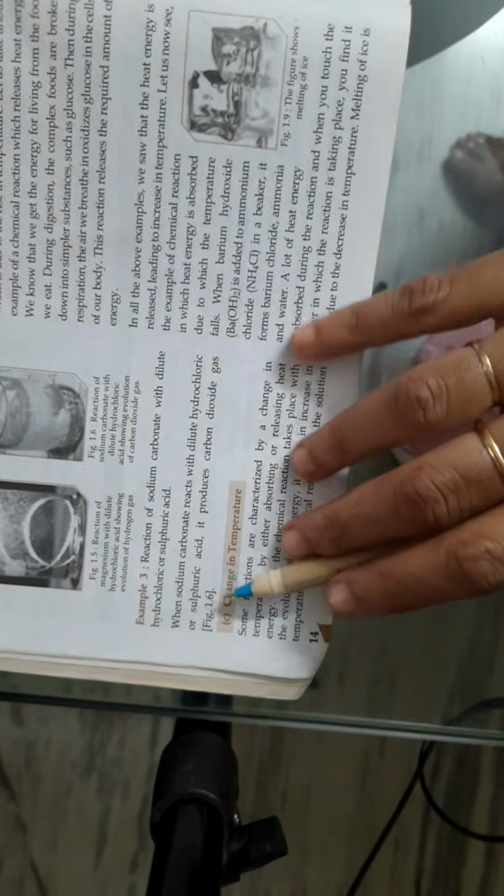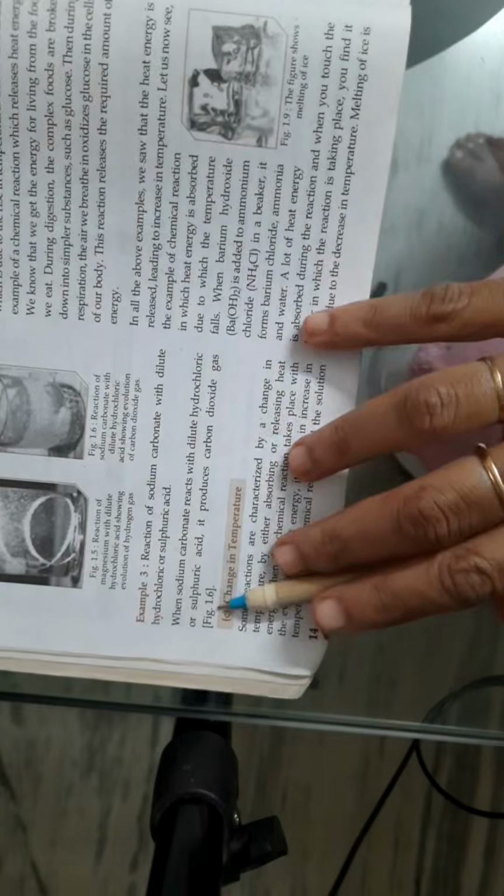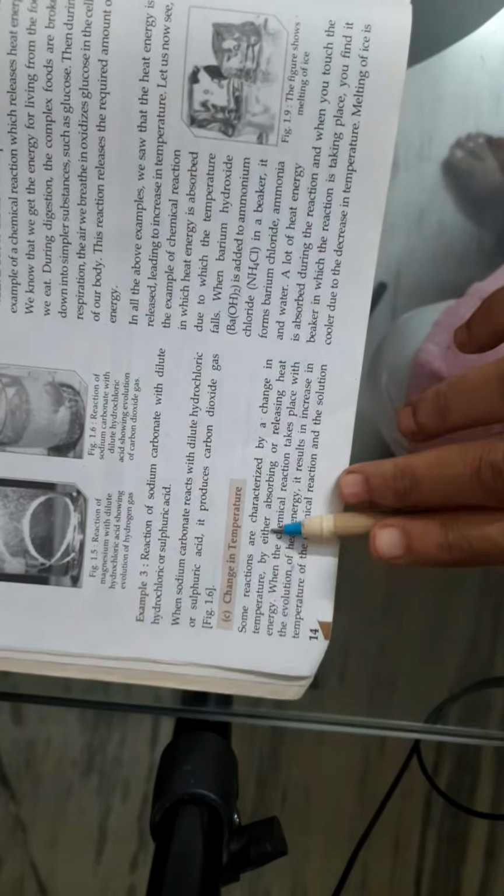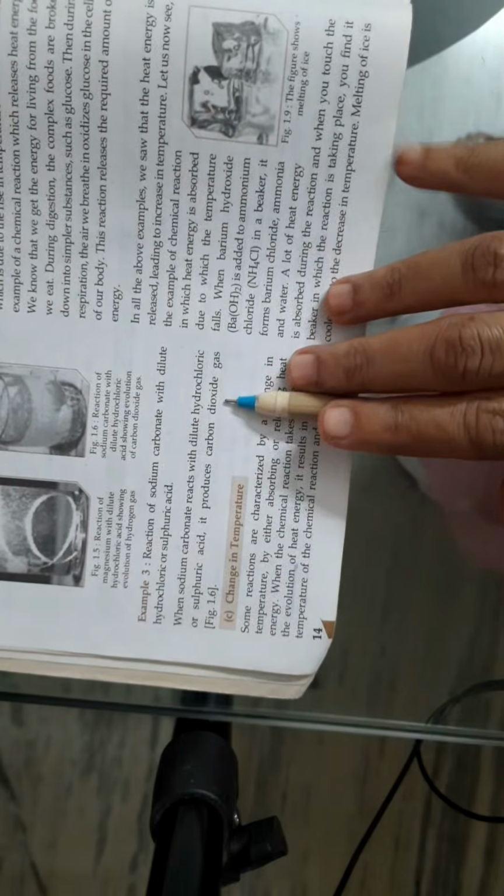Sodium carbonate. This is the next example. Sodium carbonate reacts with dilute hydrochloric or sulfuric acid to produce carbon dioxide gas. So this is the second characteristic, evolution of gas.